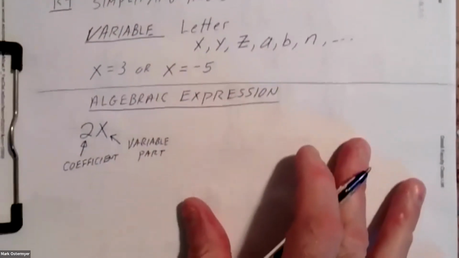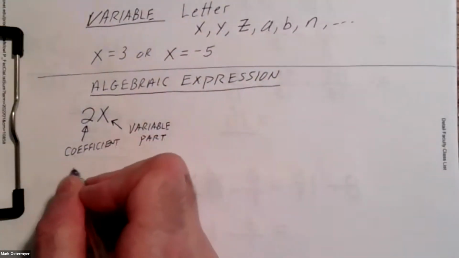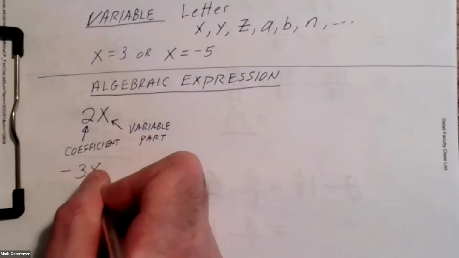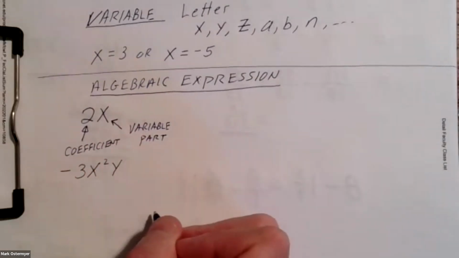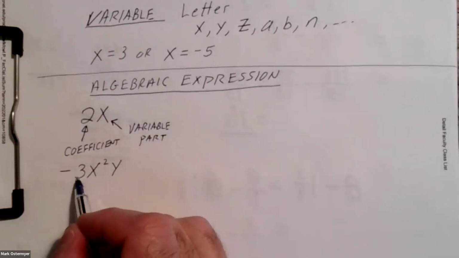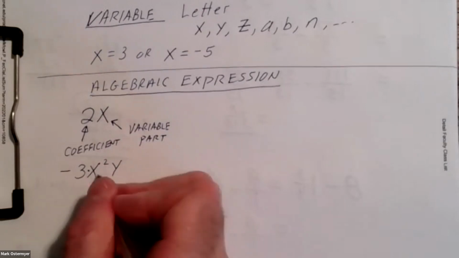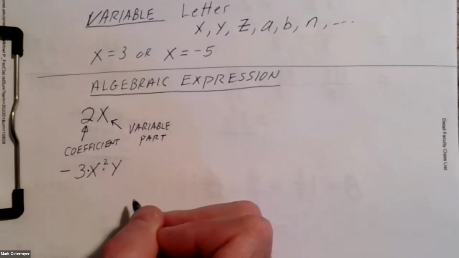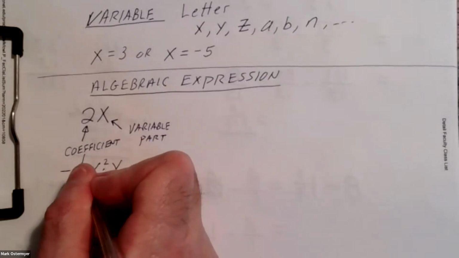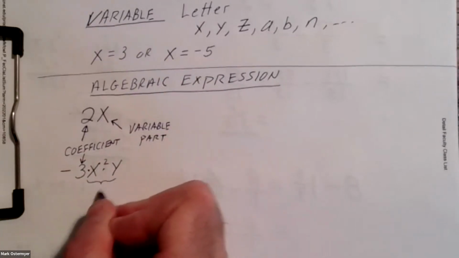All right. Another example of an algebraic or variable expression would be -3x squared y. -3 times x squared times y. The coefficient of which would be -3, and the variable part would be x squared y.